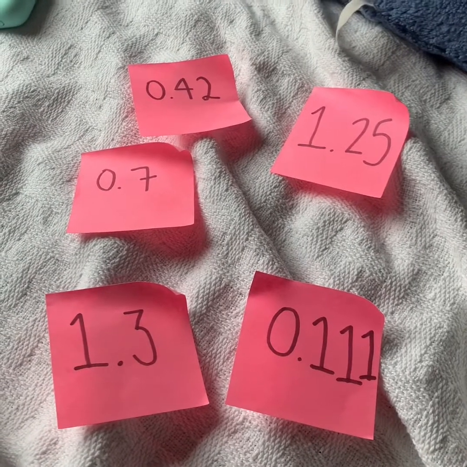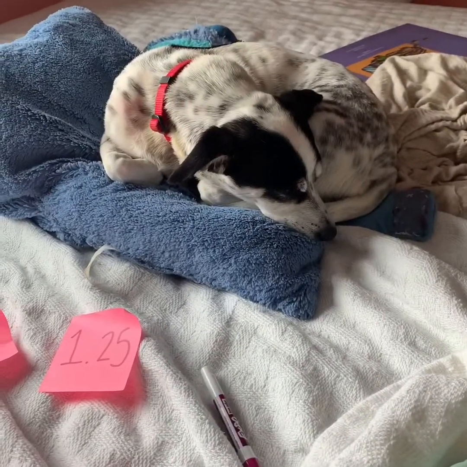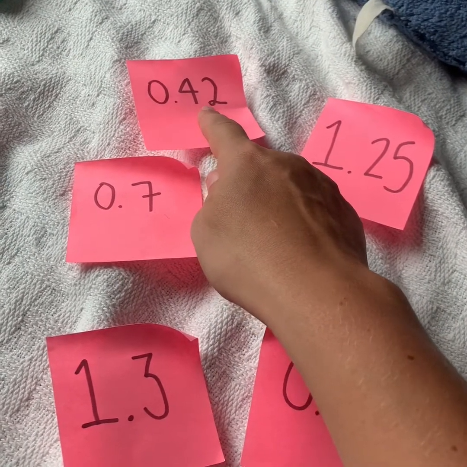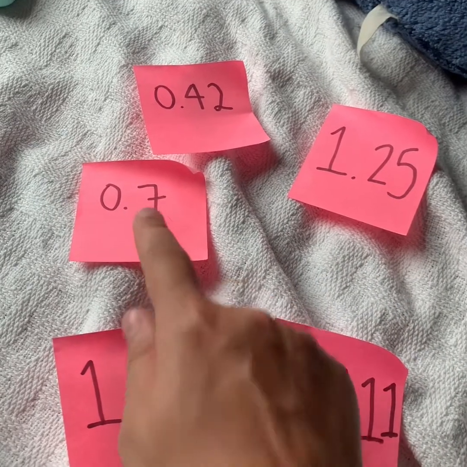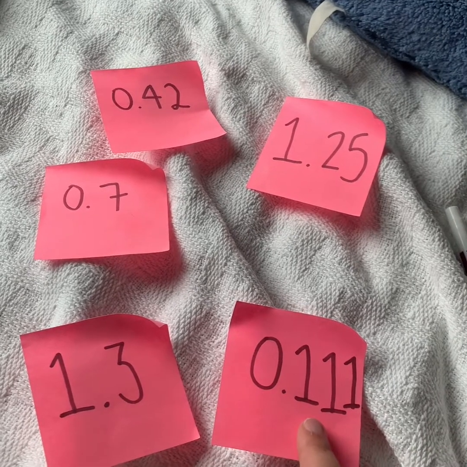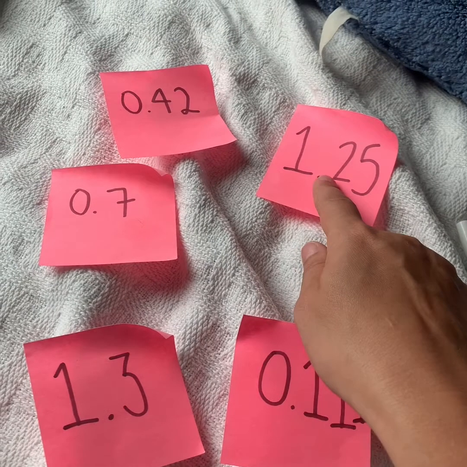And Ms Foxy had these cards in order from least to greatest, and Stitch and Lucy went and mixed them all up. Now, Ms Foxy is very particular and does not like if her stuff gets messed up, so we have to make sure that we get these back in order from least to greatest before she notices. So I'm seeing that I have 42 hundredths, 7 tenths, 1 3/10, 111 thousandths, and 1 25 hundredths.